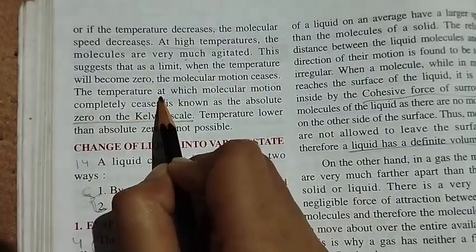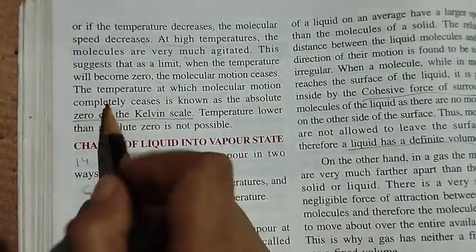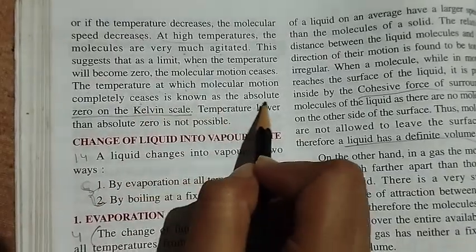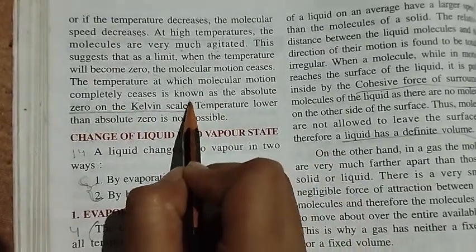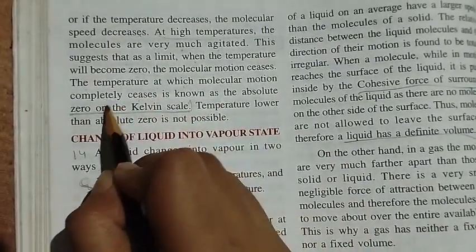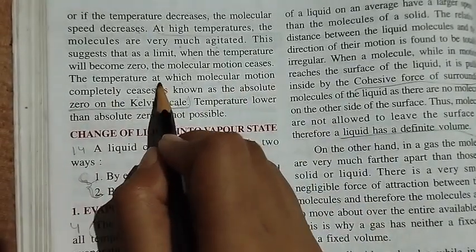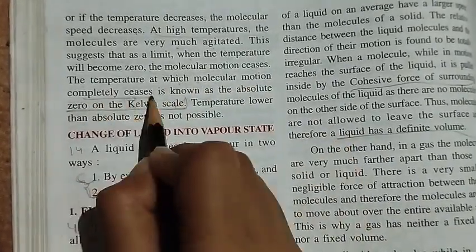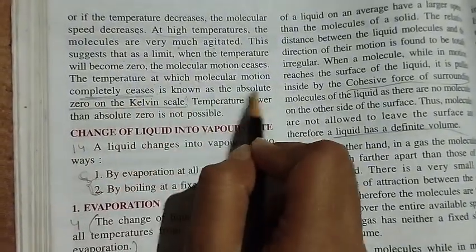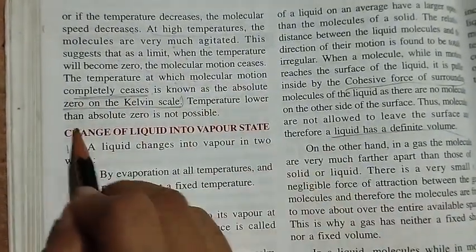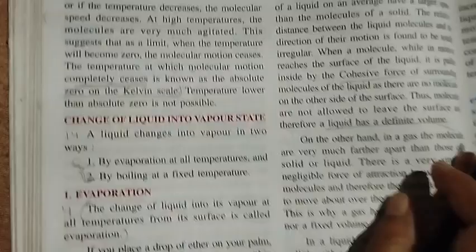The temperature at which molecular motions completely cease is known as absolute zero, or the Kelvin scale. What is the Kelvin scale? The temperature at which molecular motions completely cease, meaning zero, is known as absolute zero. Temperatures lower than absolute zero are not possible.